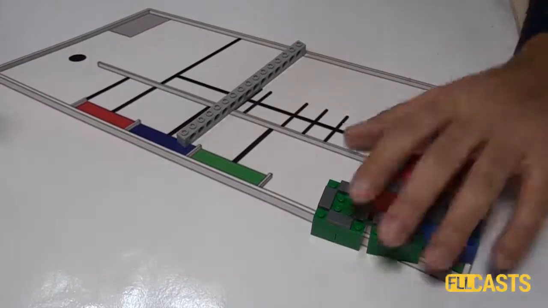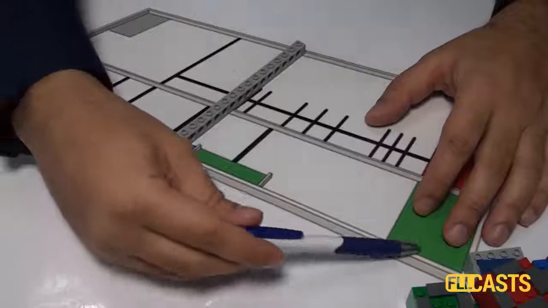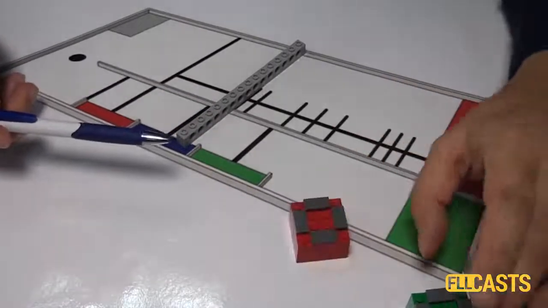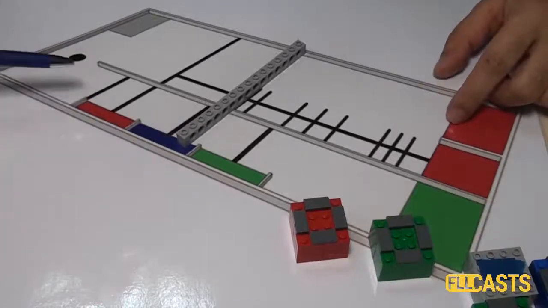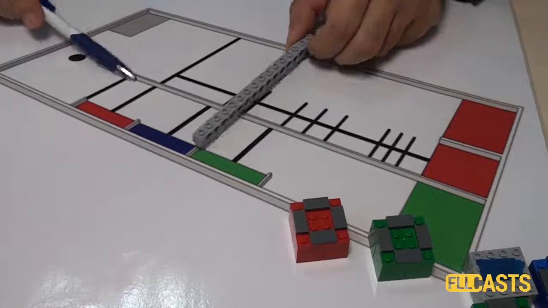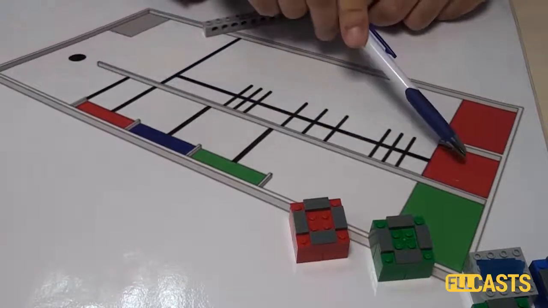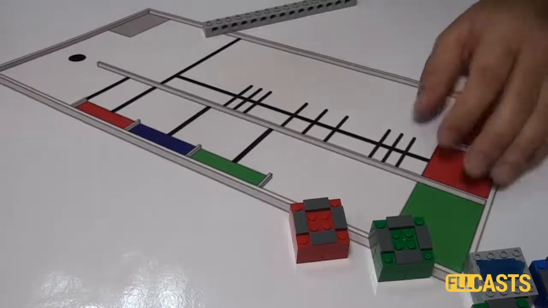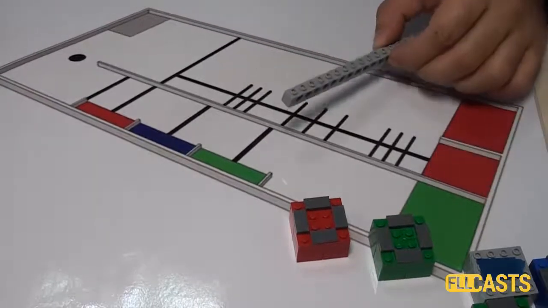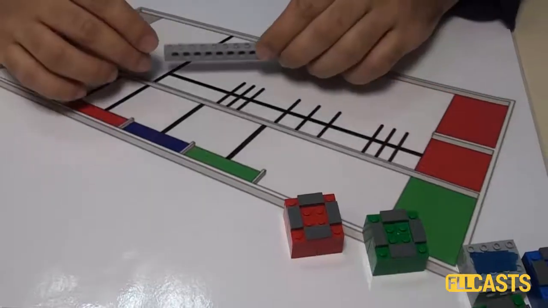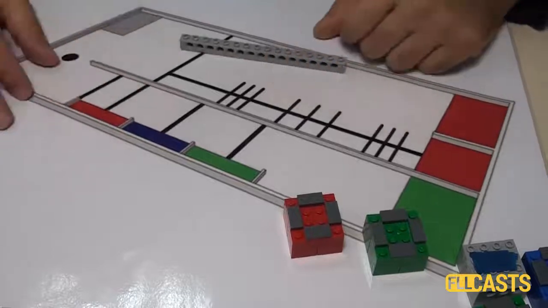Our strategy will be first to accomplish this part of the field and to drop the blocks into the sectors. Then we push the element to the gray area, and then we return back to this red region here. And this is the competition. Let's start with the mission one by one, and I'll introduce you to the robot and how do we program the robot for accomplishing the different missions.